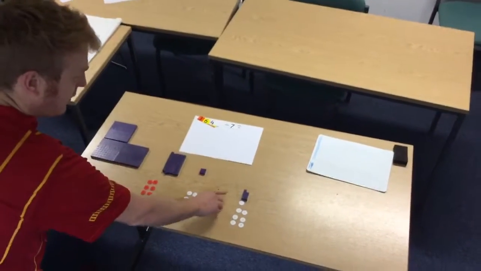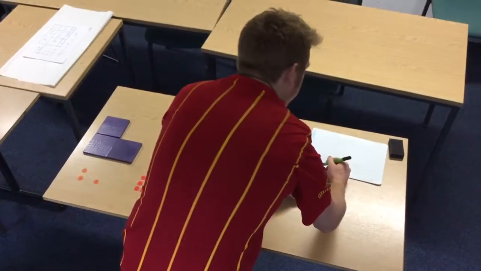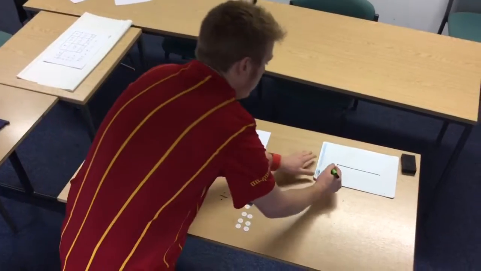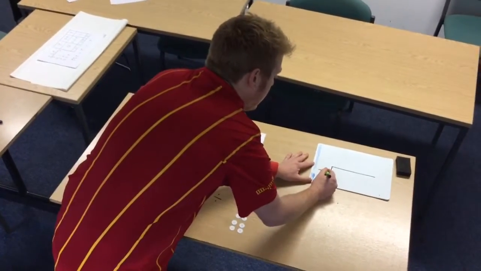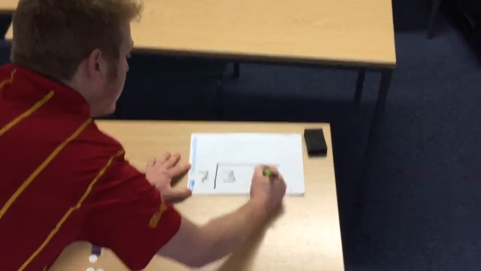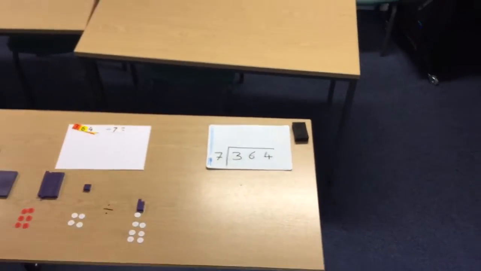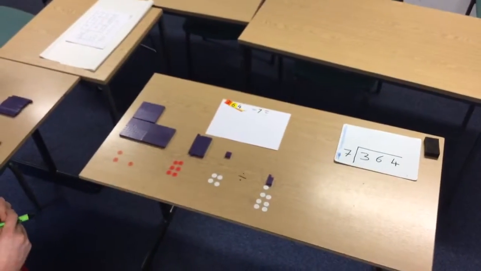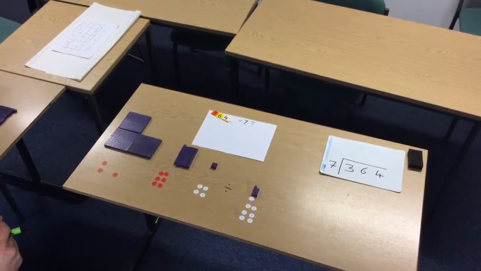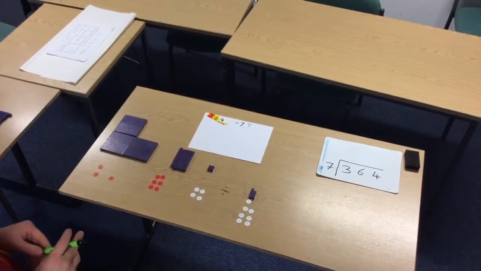So we have 364 divided by 7. To start off, we draw our bus stop. We put the divisor on the outside and the dividend on the inside. This can be confusing for students as it is different to their normal written methods of addition, subtraction, and multiplication.